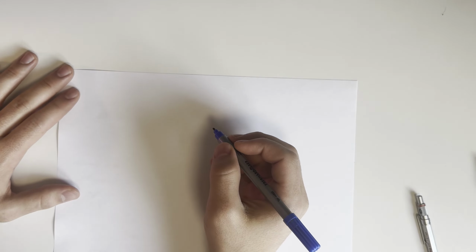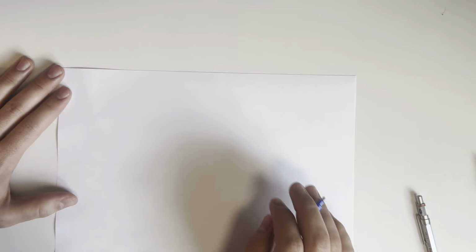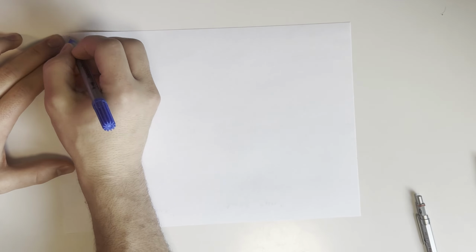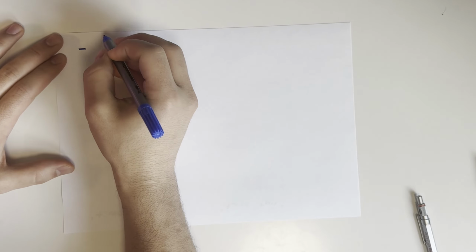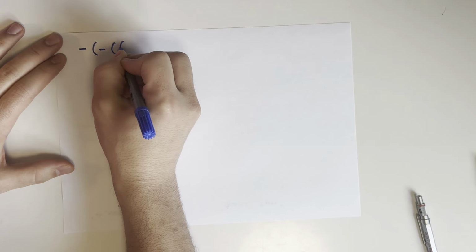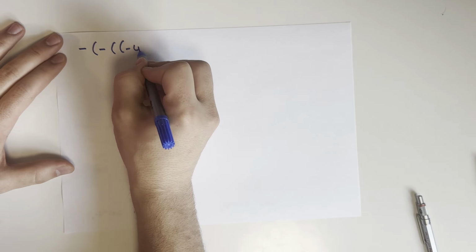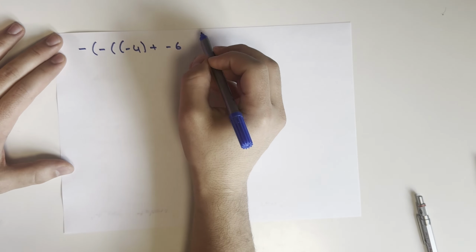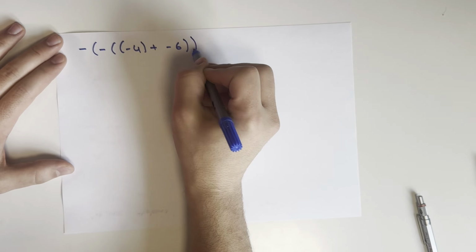And I want to give you an example. Let's give a concrete example. Let's say we have this: minus (4 plus minus 6) in parentheses.